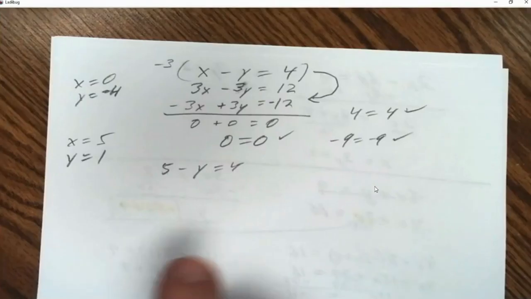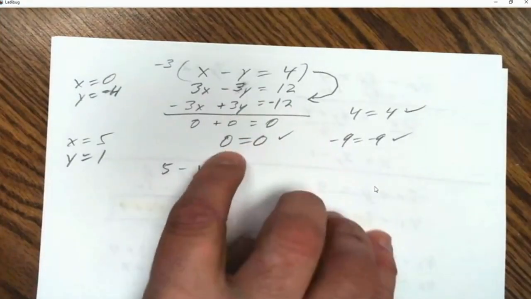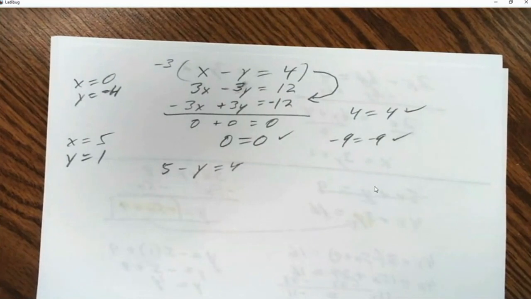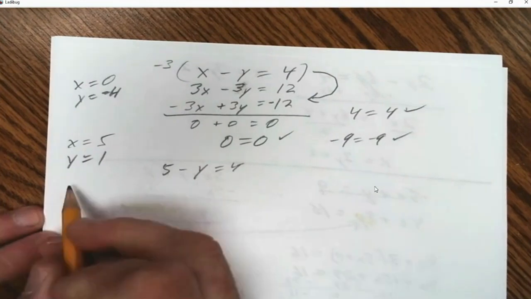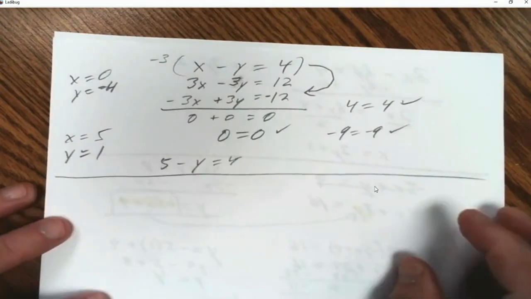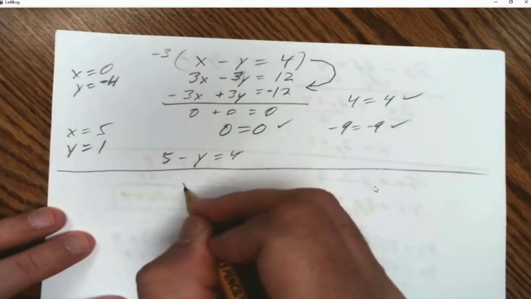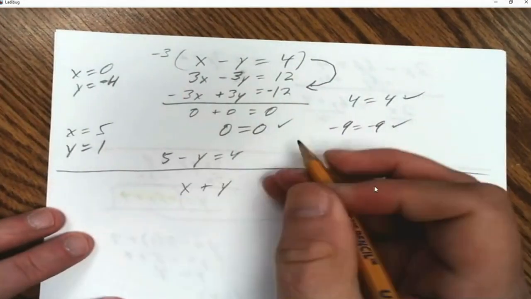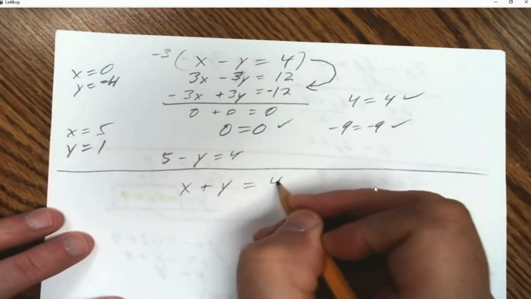So if there's an infinite number of solutions, that means they're the same line, right? Because every point they're crossing everywhere, because that's what we're checking. Where are they crossing? Now there's another case, another special case. Let's say we have X plus Y equals 4, like we had last time.